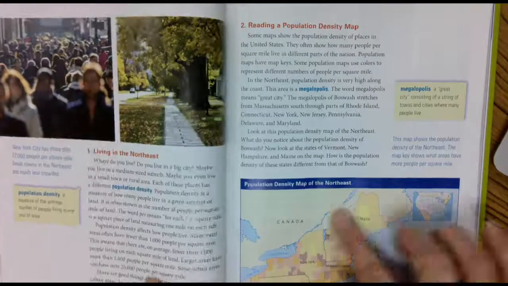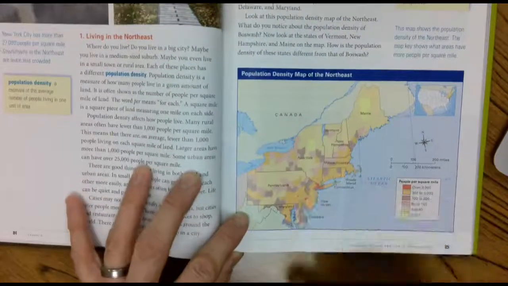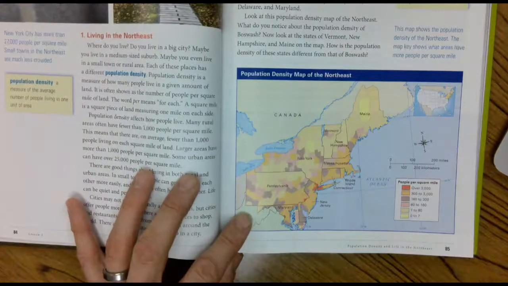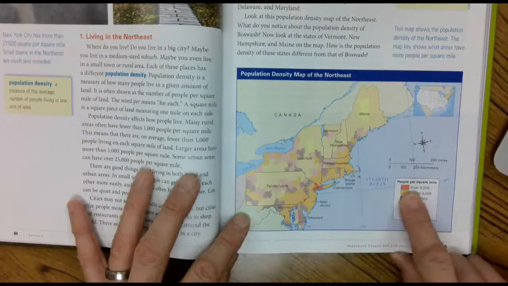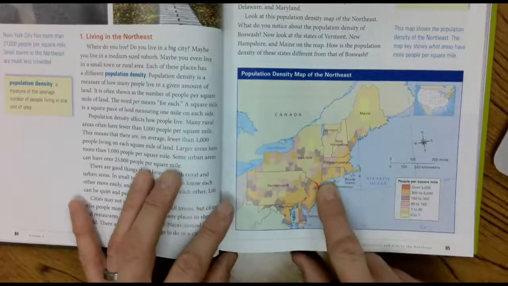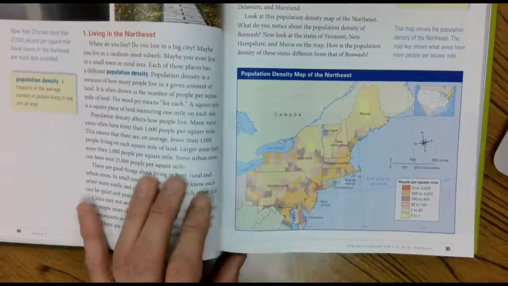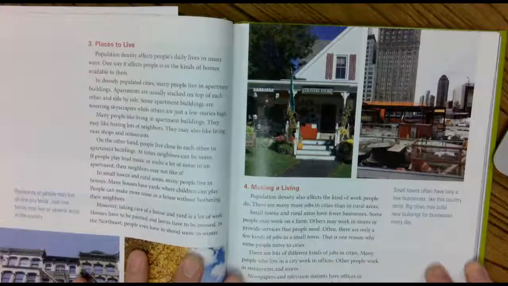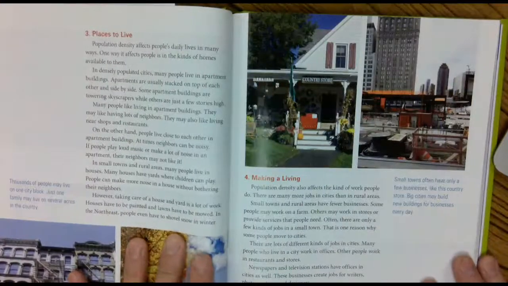This map, there will be a large section of map work on your test. This one is about the population of the region. The brighter the color, the more the people live there. Obviously, the New York area, the Washington, D.C. area, the Boston area, large numbers of people there. And then there's going to be a huge section talking about the different places you can live.